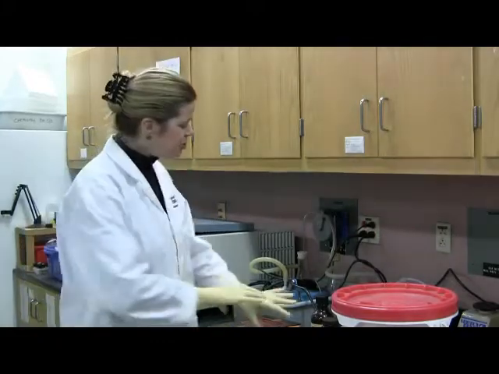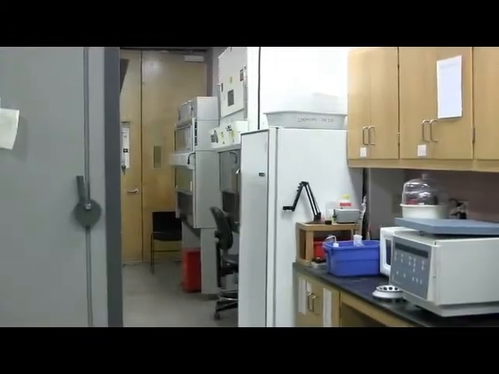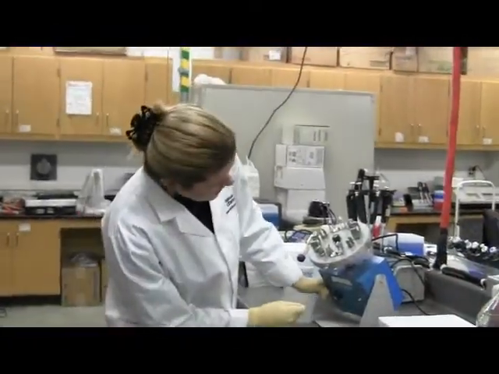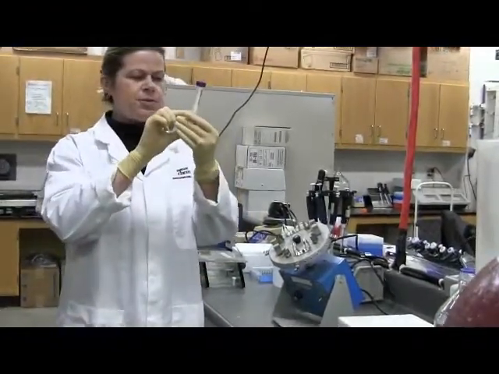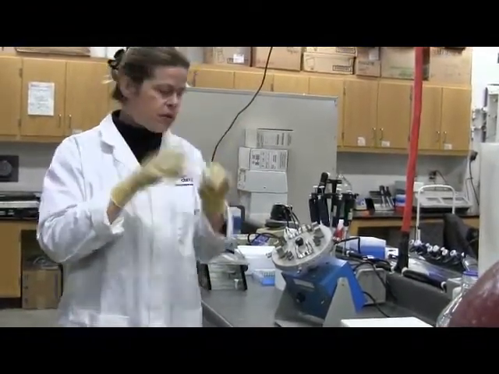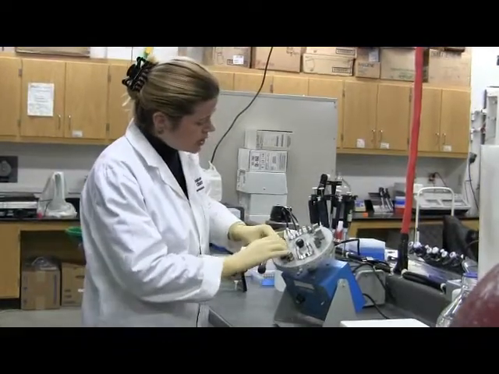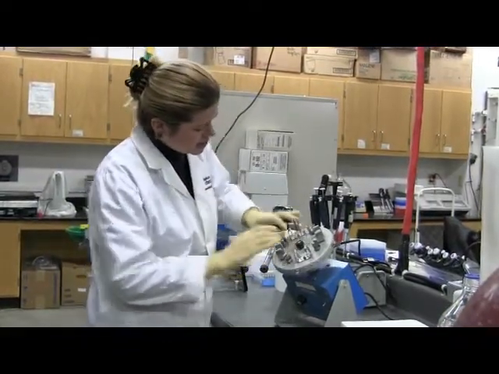And then, after you prepare that solution, we're going to come over here and we're going to move this camera around and show you, right over here is my handy-dandy enzyme substrate mixer. Okay, so we're going to turn it on. You're going to put your dimethyl sulfoxide with the substrate in here. Okay, and you're going to put it into this thing on the side like this. There we go.